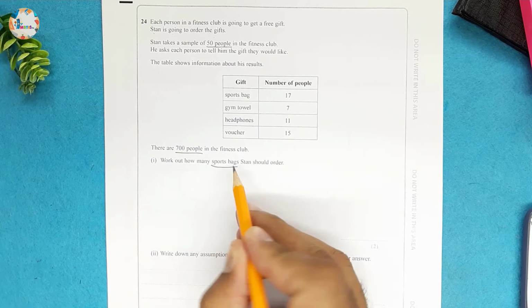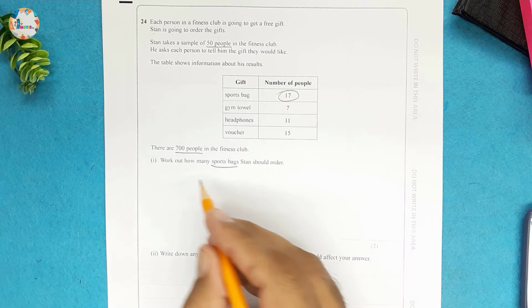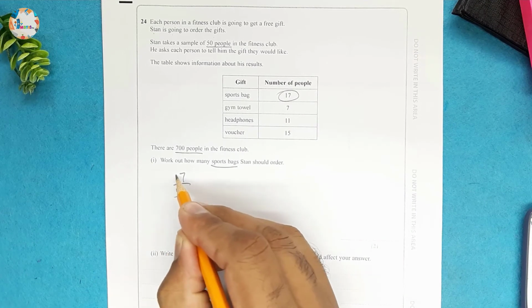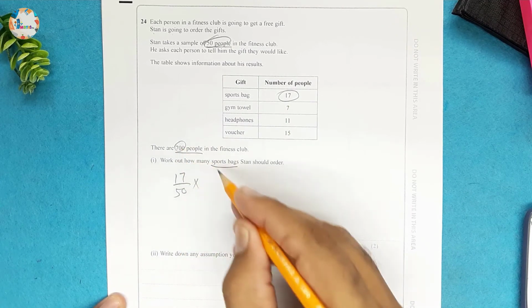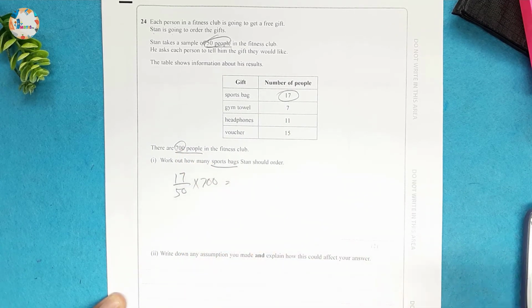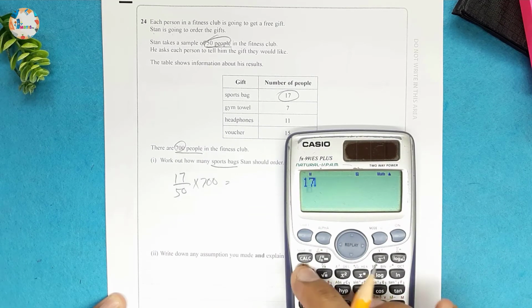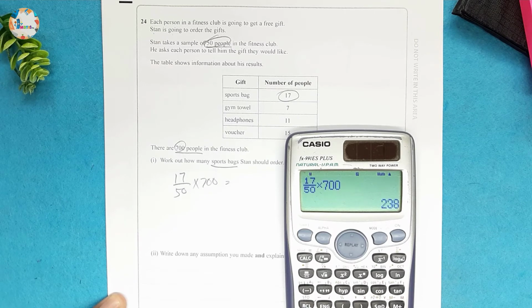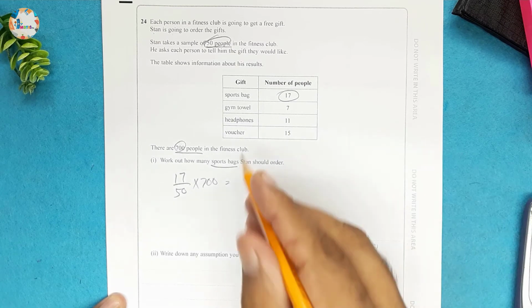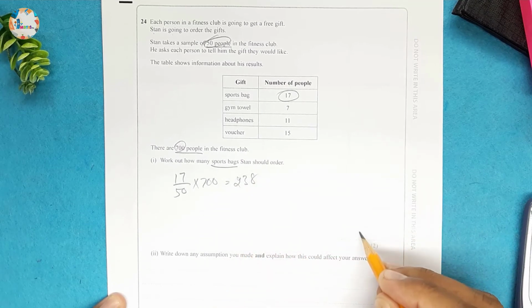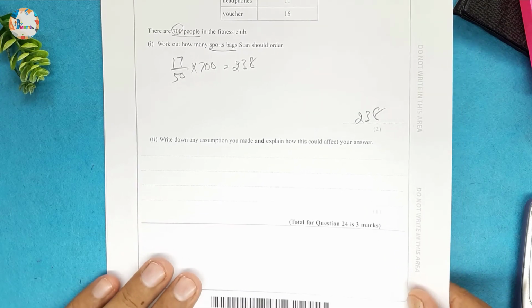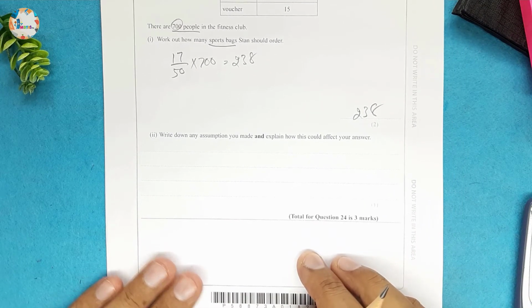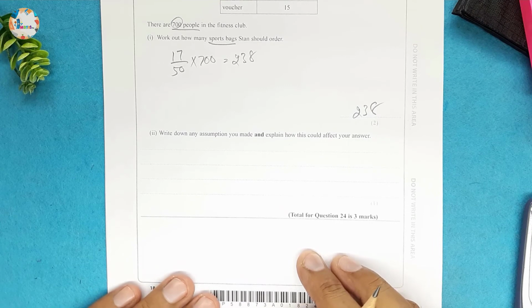So sports bags are 17. So we can write 17 out of 50, because these are 50 people in the sample, and multiply by 700. So this will be 17 over 50 multiplied by 700. This will result in 238. So 238 he should order. Write down an assumption you made and explain how this could affect your answer.